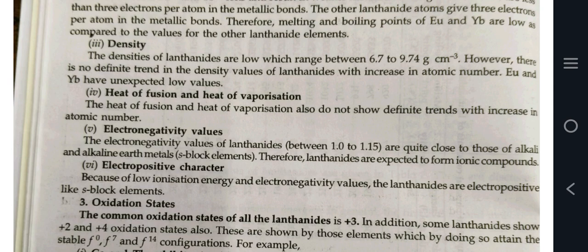Electronegativity value. The electronegativity values of lanthanides, between 1 and 1.15, are quite close to those of alkaline earth metals, the s-block elements. Therefore, lanthanides are expected to form ionic compounds. Electropositive character. Because of low ionization energy and electronegativity value, the lanthanides are electropositive like s-block elements.